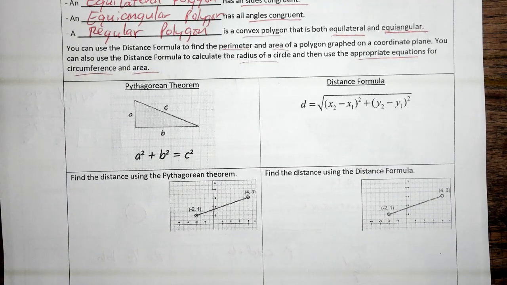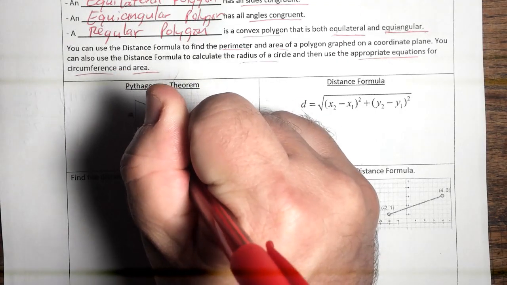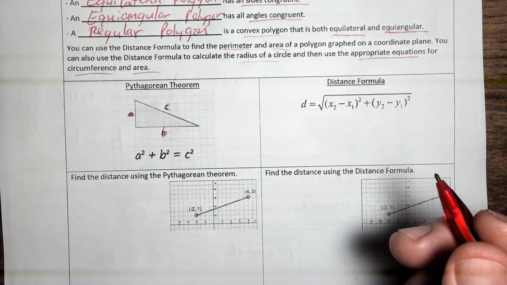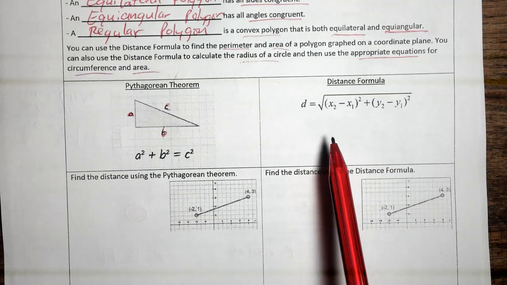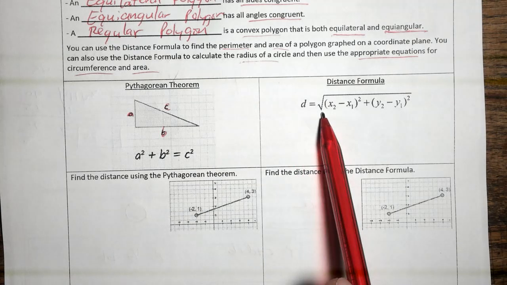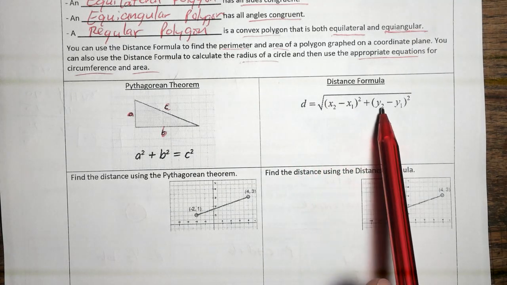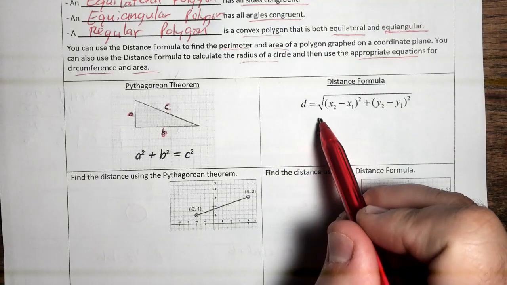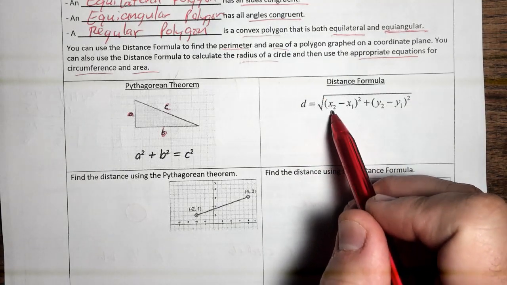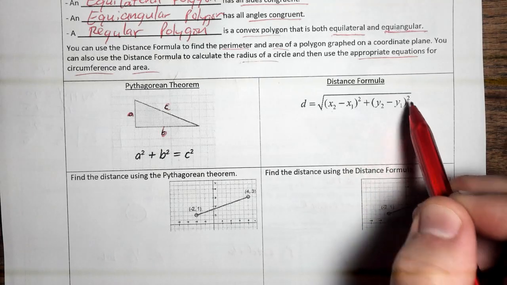On the left here, should not be new to anybody, this is the Pythagorean theorem. A squared plus b squared equals c squared. On the right side, we have the distance formula. Distance formula is the square root of x sub 2 minus x sub 1 squared plus y sub 2 minus y sub 1 squared. Let me repeat that. The distance formula is the square root of x sub 2 minus x sub 1 squared plus y sub 2 minus y sub 1 squared.